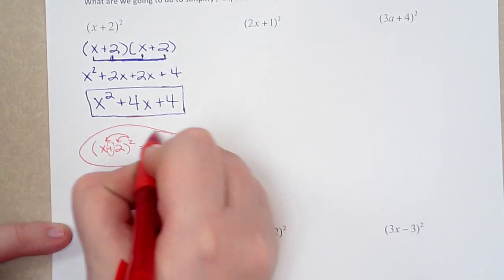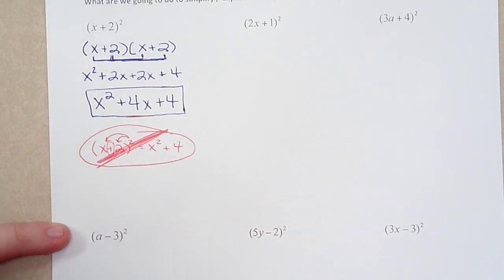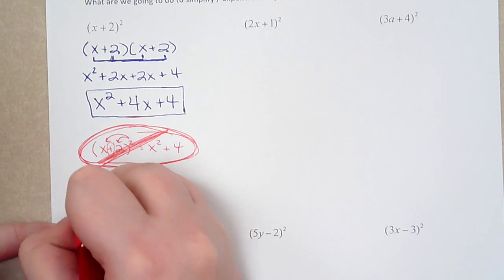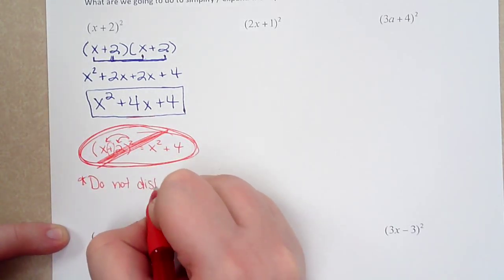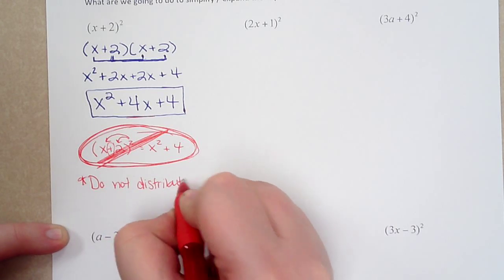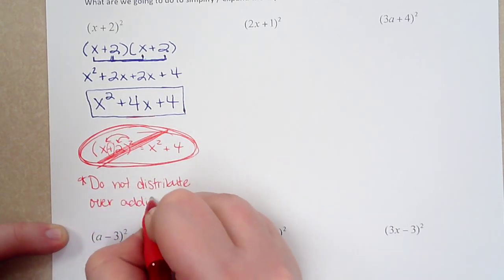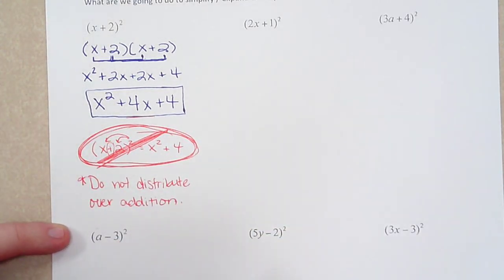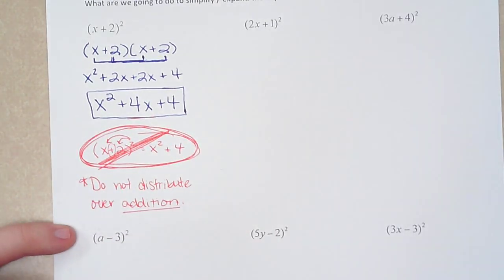So I'm going to go ahead and take a big no sign through that. This is no. We cannot just distribute. I'm going to even put do not distribute over addition. It's fine if it's multiplication because we're multiplying everything at the end of the day, but in this case, because it is addition, that is a problem.